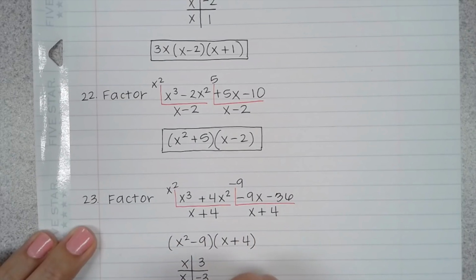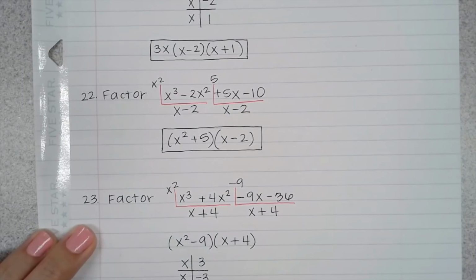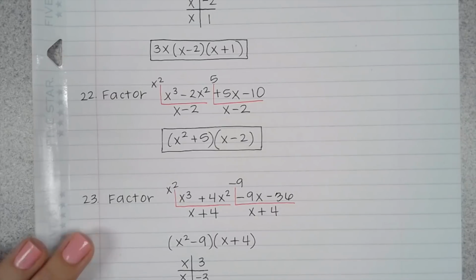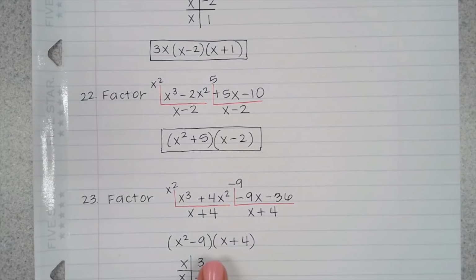So my final answer for this question actually has 3 parts to it. It would be x plus 3, x minus 3, and x plus 4. And again, those could be written in any order. This is the factored completely format. So this isn't wrong, it's just not finished. This is the version of it that's finished.